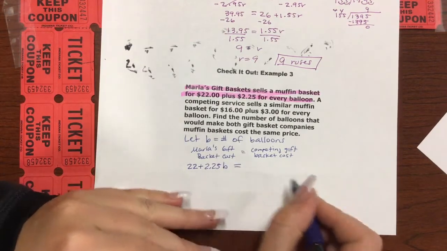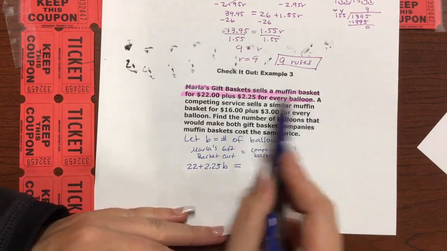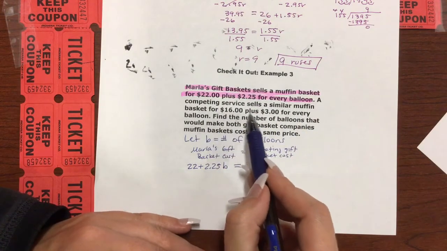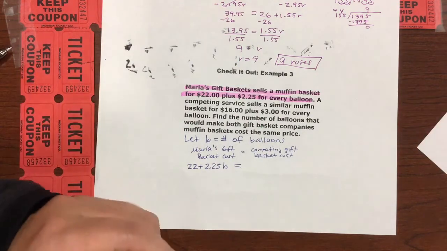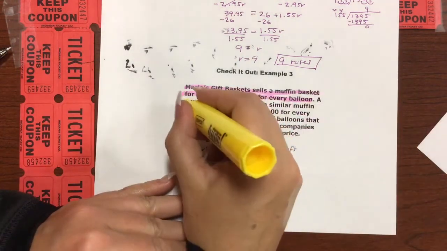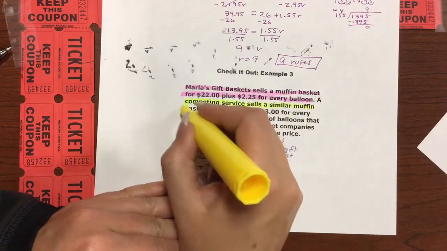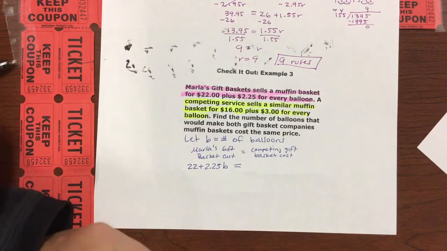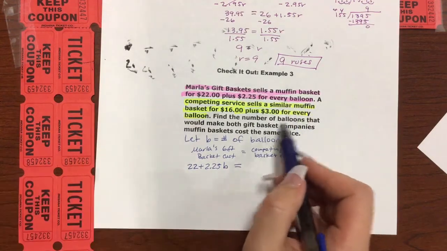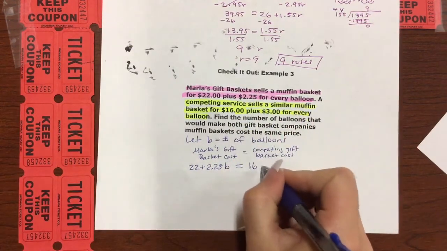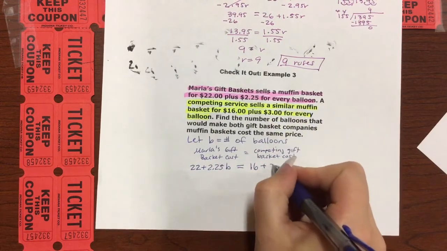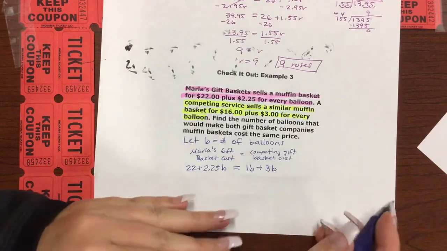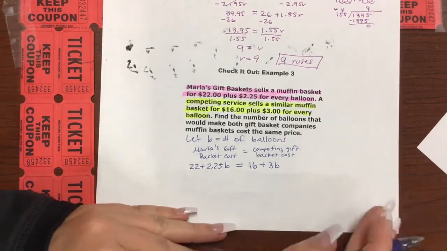Now this needs to equal the competing service cost, which is a competing service sells a similar muffin basket for $16 plus $3 for every balloon. So that would be here, the competing service, this information. We need to go ahead and write that information down. So the competing service cost for the muffin baskets is $16 plus $3 for every balloon. So that's 3 times B, $3 for every balloon that they sell. Okay, now we just need to do the math.